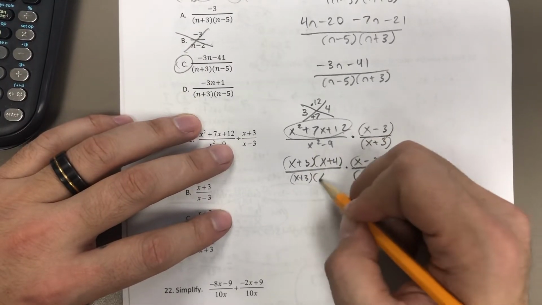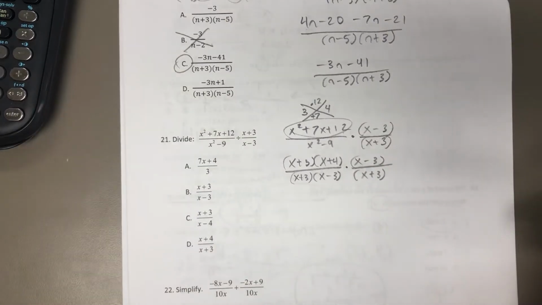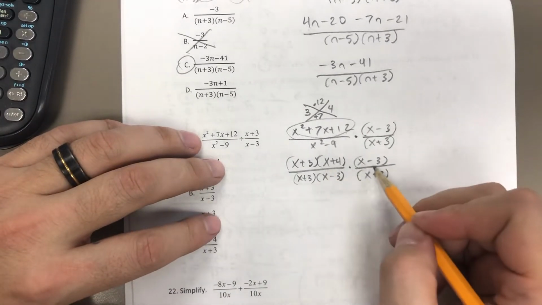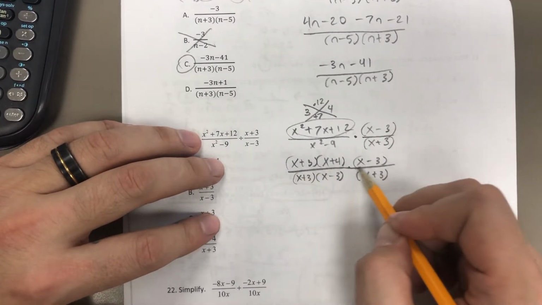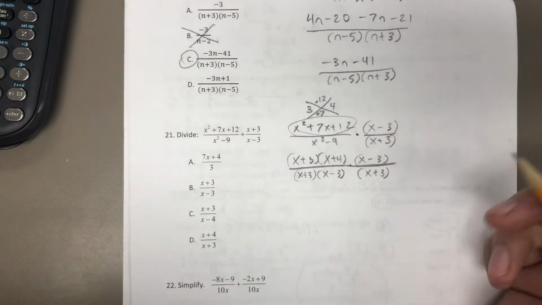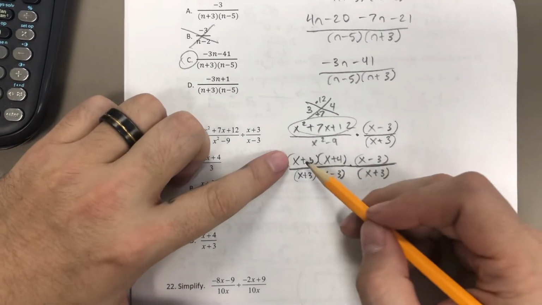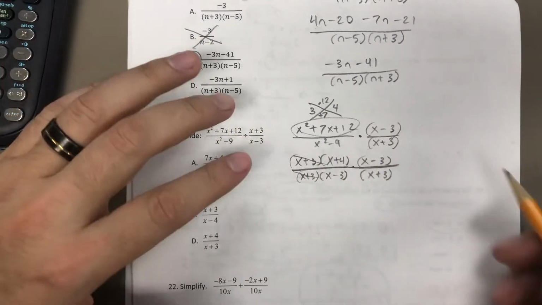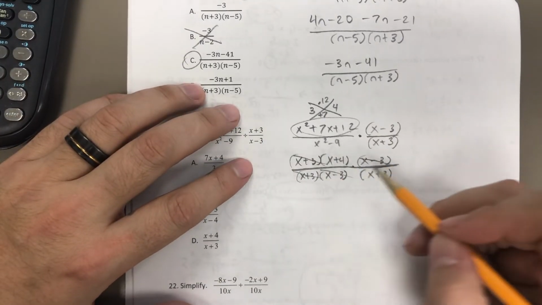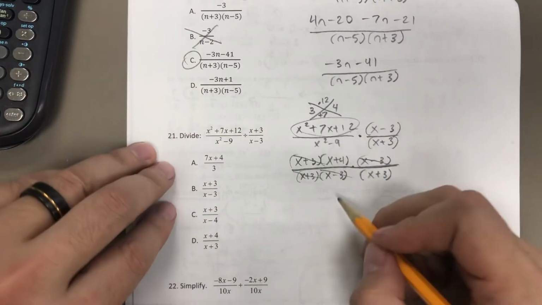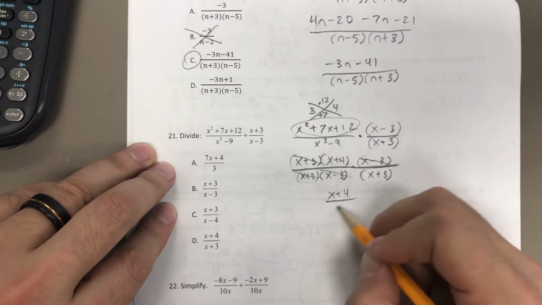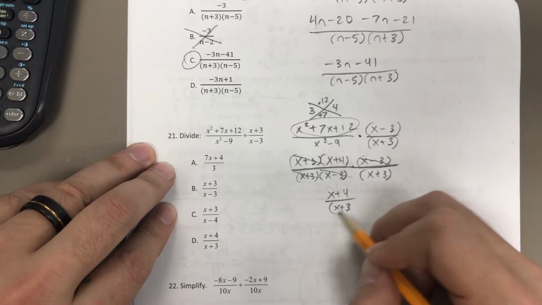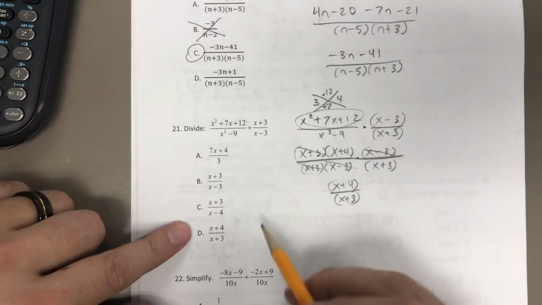And then now, since this fraction and this fraction are multiplying, this just becomes one big fraction like that. And we just cancel stuff out that's in the top and the bottom. So I have an x plus 3 and an x plus 3. Those cancel out. I have an x minus 3 and an x minus 3 that cancels out. And all I'm left with in the top now is x plus 4, and in the bottom all that's left is x plus 3. So that's going to be my answer. So D would be the answer there.